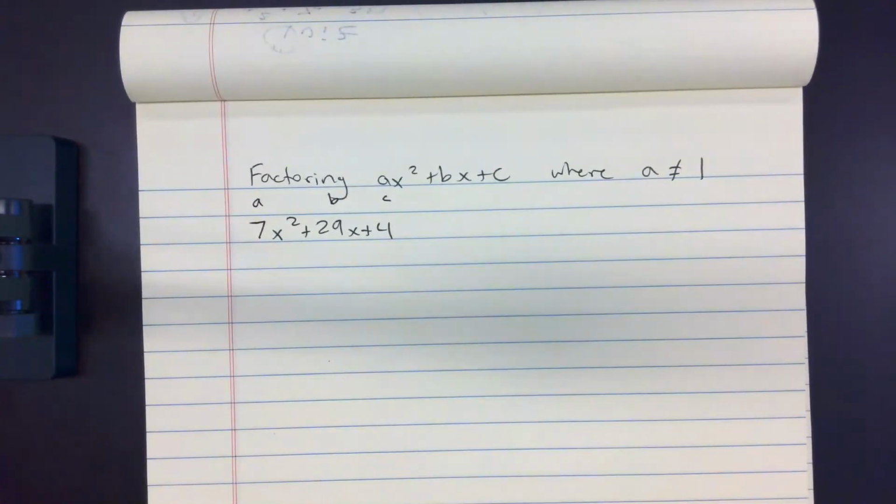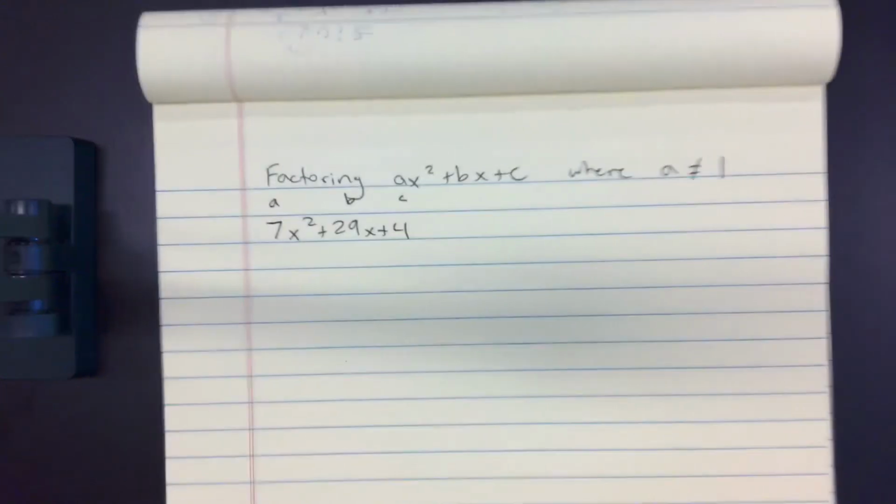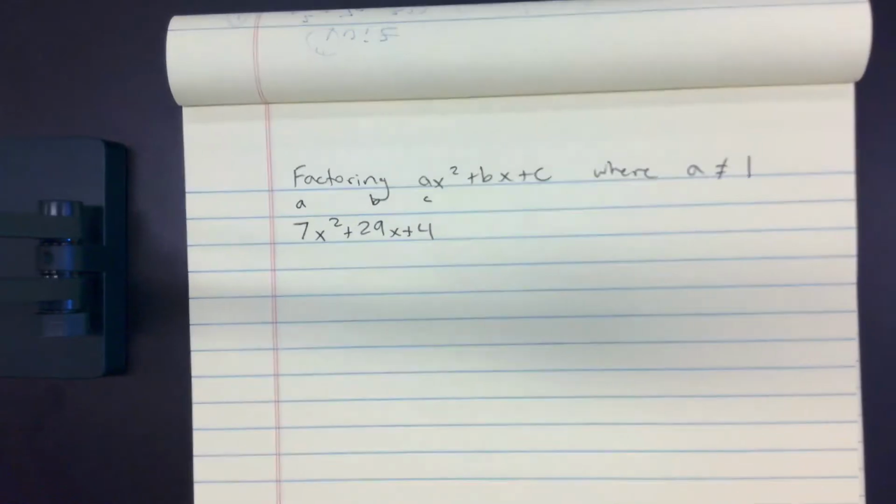Now the reason why you'd want to label them is so that when we start to use the quadratic formula, you know where your a, your b, and your c is. A is always next to x squared, b is always next to x, and c is always alone.